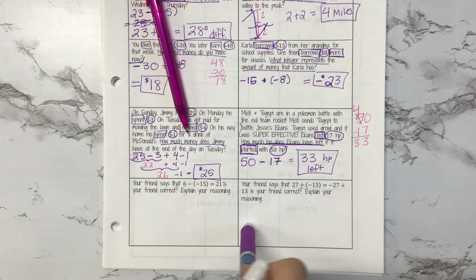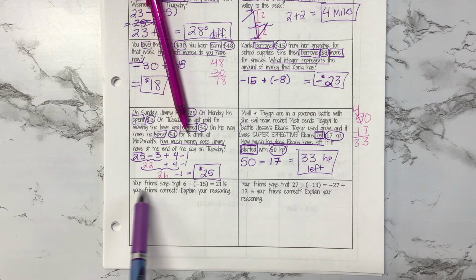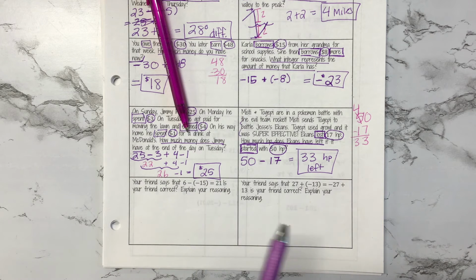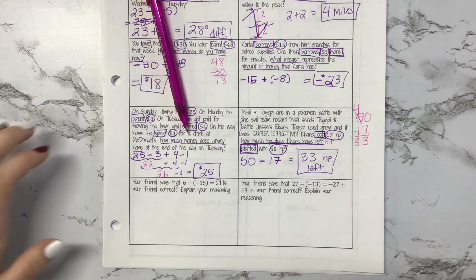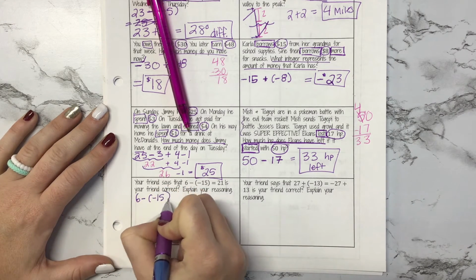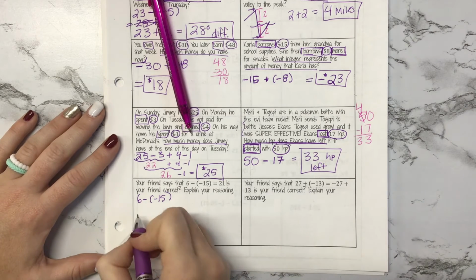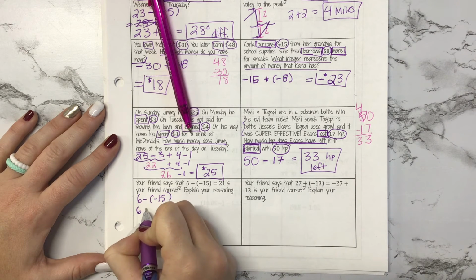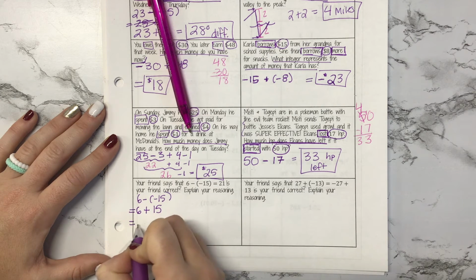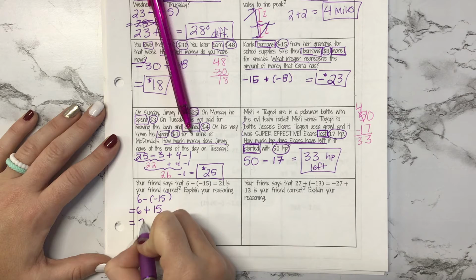Alright, these kinds, explaining if someone is correct or incorrect. Okay, so your friend says that 6 minus negative 15 is 21. Is that correct? To do these, you're going to go through and solve it on your own, ignoring what your friend said. Okay? So 6 minus negative 15. Subtraction is the same as adding the opposite. So we add the opposite. 6 plus 15 is 21.